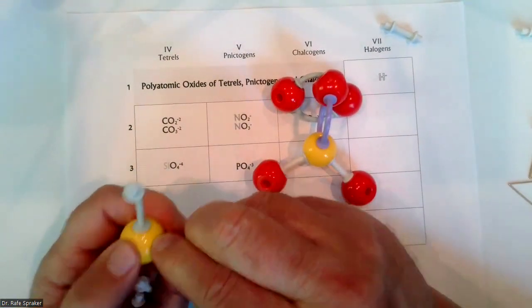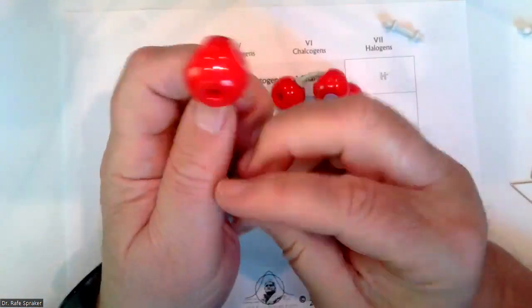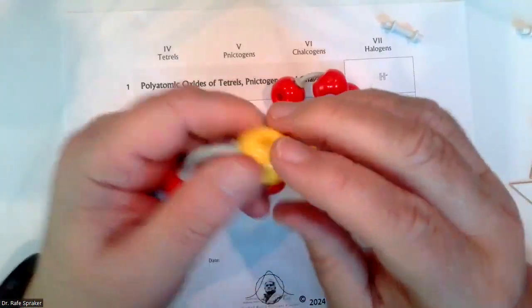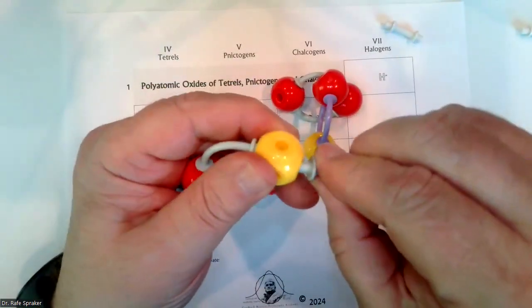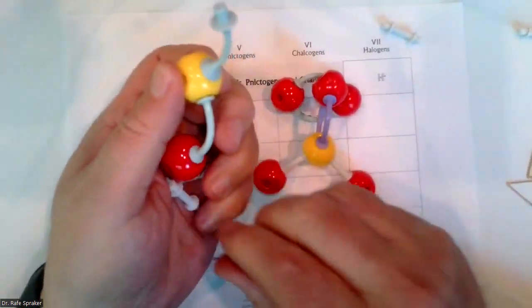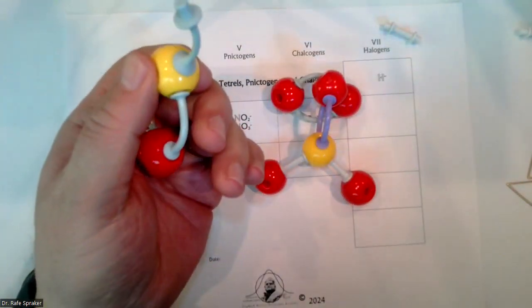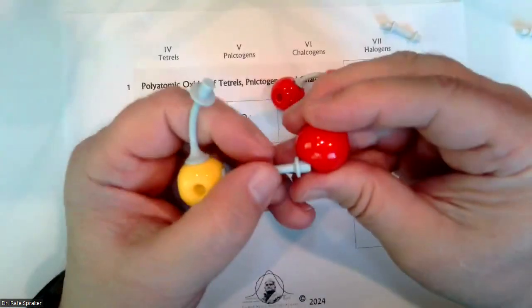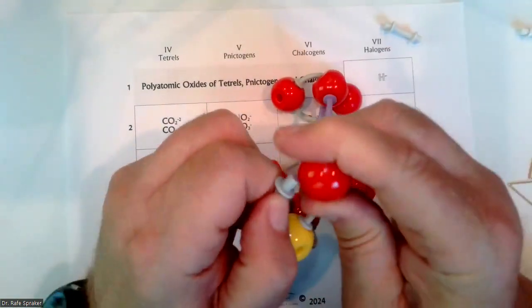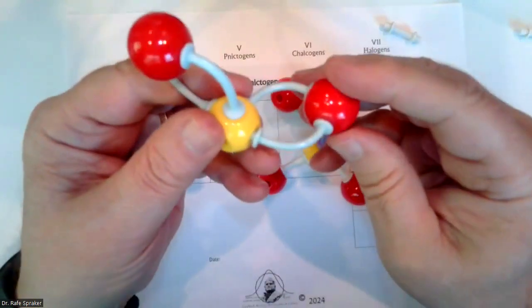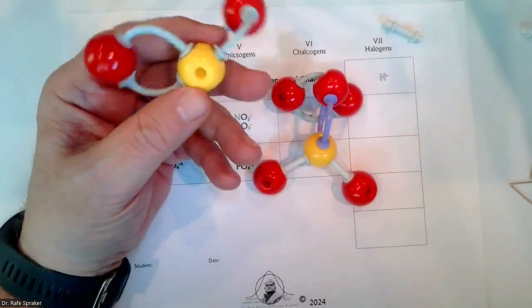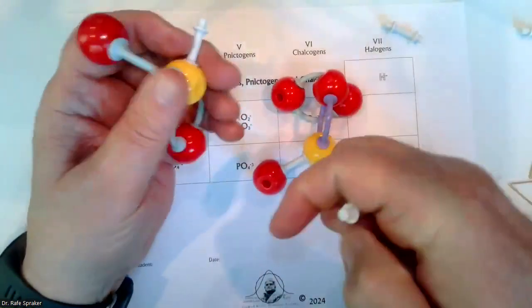So let's put one on first, robbing one of the older sets here. And then we're going to put a second oxygen. That's why we need an octahedral here. One more. And get rid of these. Another short bond or long bond. Okay, so now we got two oxygens that have double bonds, right? And now we're going to add the third and fourth. We're going to just have single bonds. So go ahead and add quickly here.